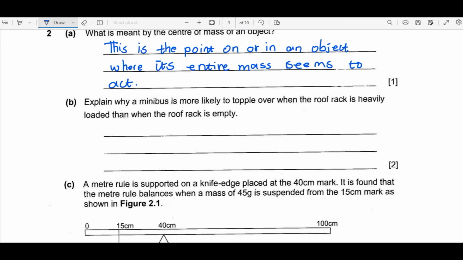Then for question B, explain why a minibus is more likely to topple over when the roof rack is heavily loaded than when the roof rack is empty. So whenever you put too much luggage or certain things on top of a roof, we are just increasing the center of gravity or center of mass.